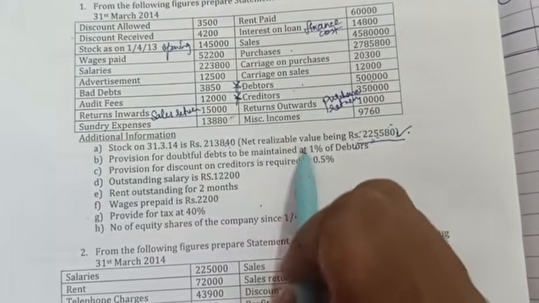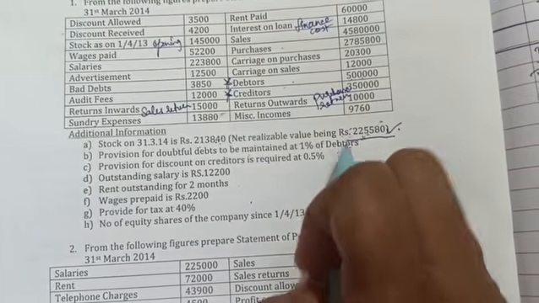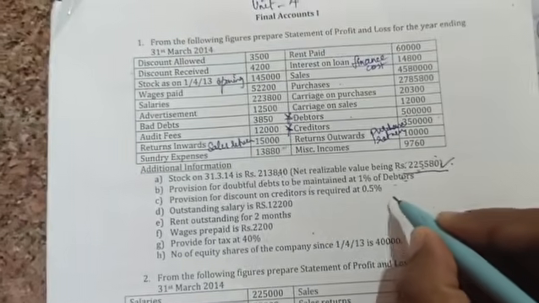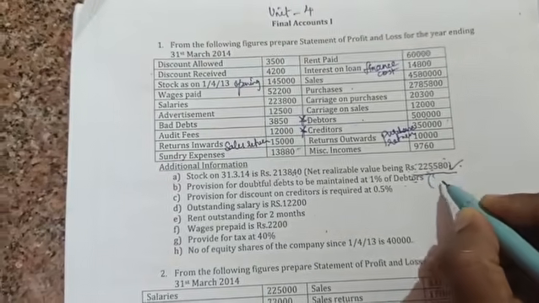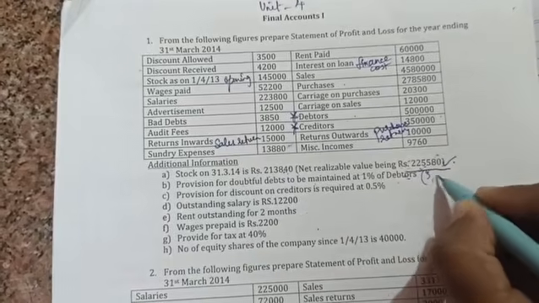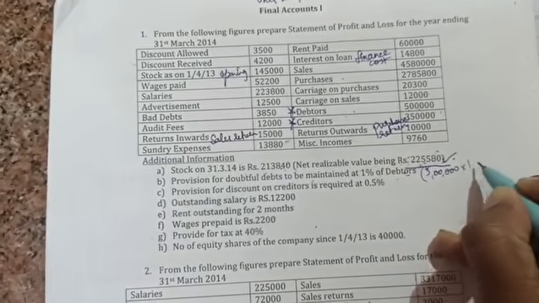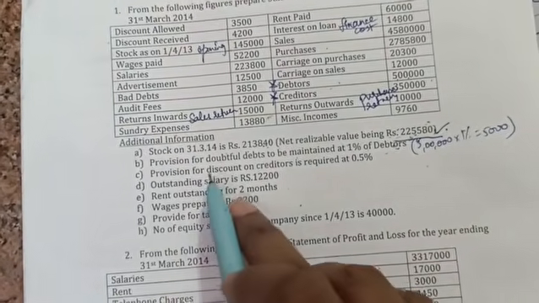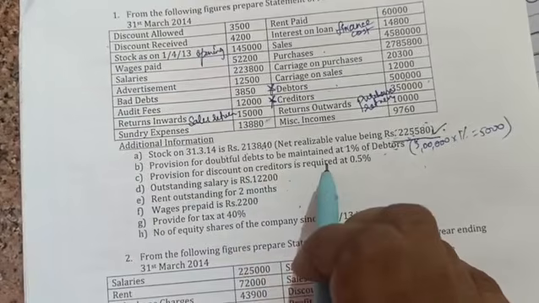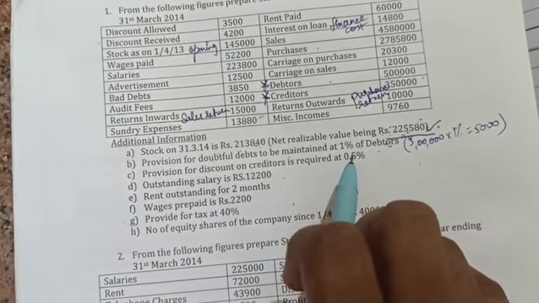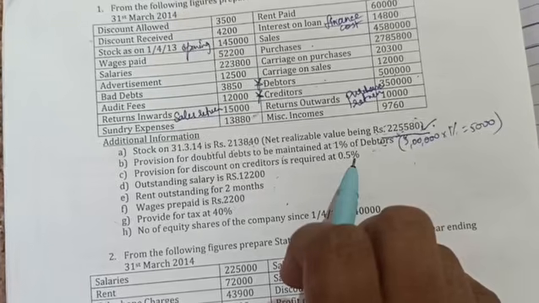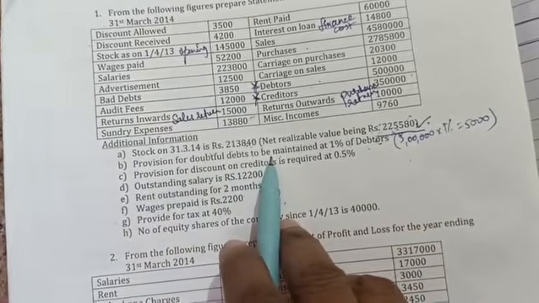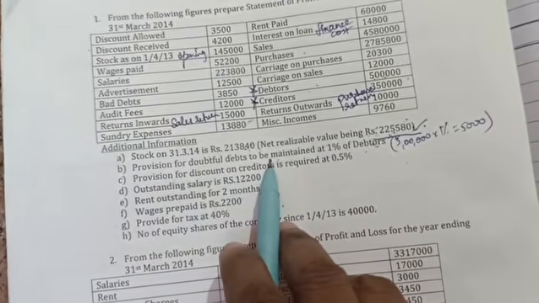Provision for doubtful debts to be maintained at 1% on debtors. What is our debtors? Debtors is here. That is 5 lakhs. On 5 lakhs, you should do 1% PDD. Okay, 5 lakhs, 1% would be 5,000. Next we have provision for discount on creditors is maintained at 0.5%. So first thing, where do we record our provision for doubtful debts? This goes to your other expenses.